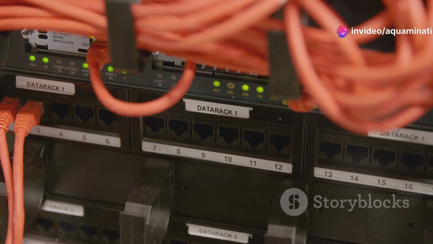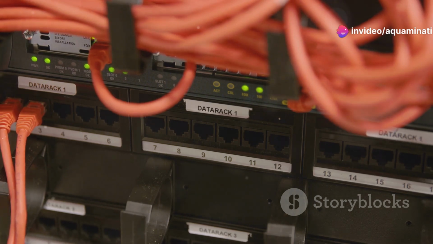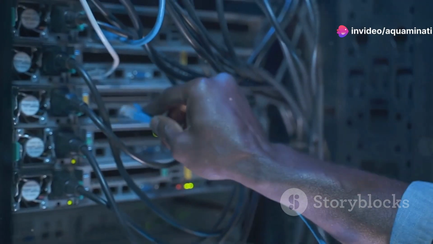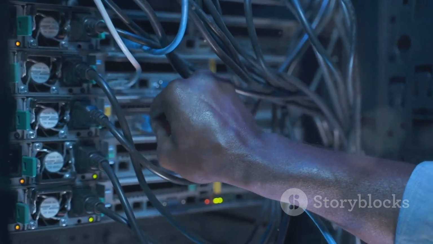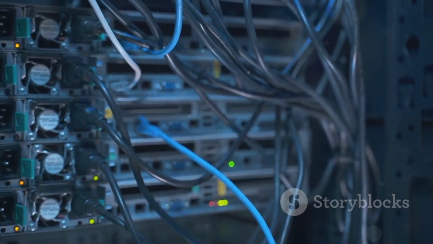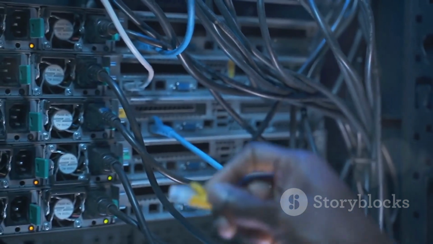4. The LAN to WAN domain, acting as the bridge between the internal LAN and external networks, including the internet. This domain is crucial for managing the flow of data in and out of the organization.